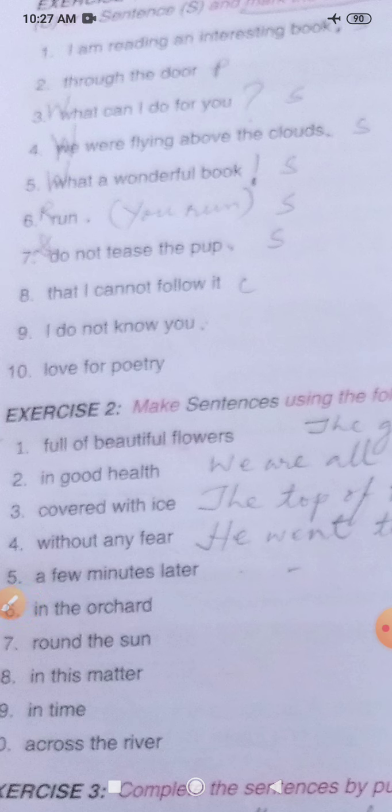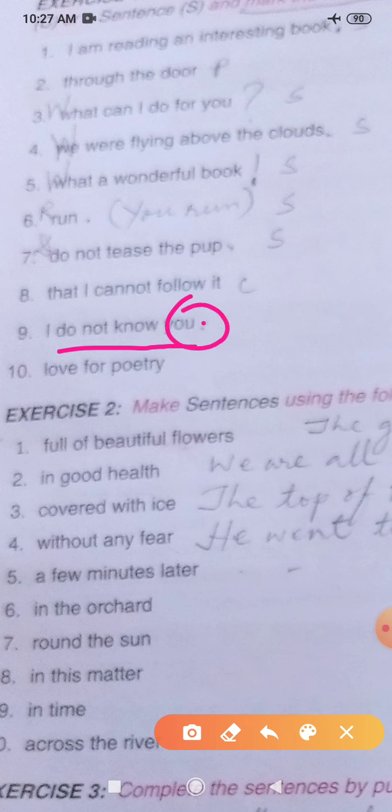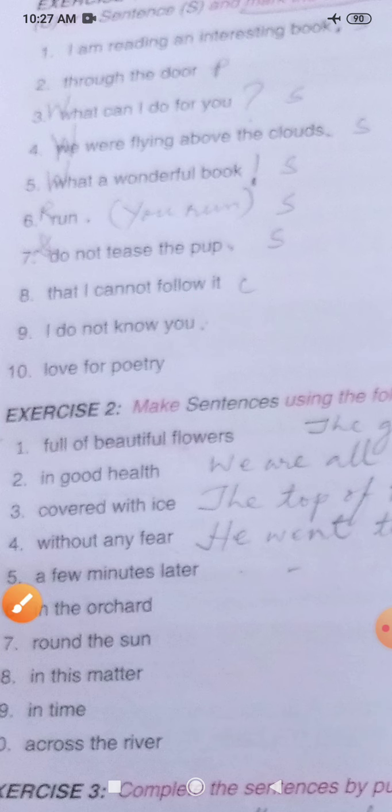Next one, number 9. I do not know you. Obviously anyone can tell this one is a sentence, and the only thing missing is the full stop. Please try to give it here, and you have to mark it under the sentence. I don't know you, or I do not know you. Okay, good.